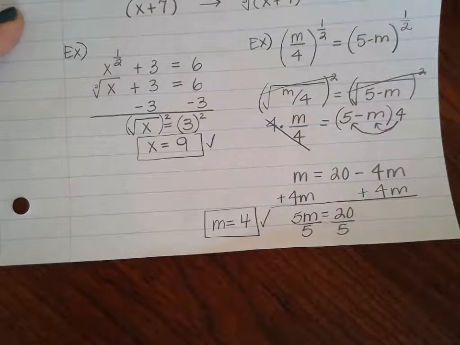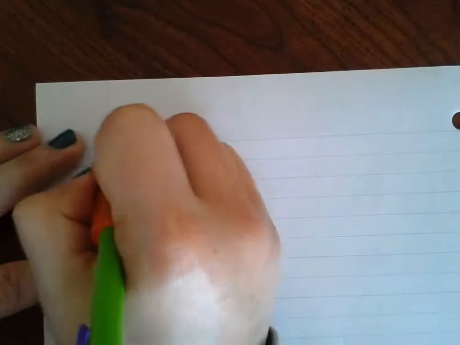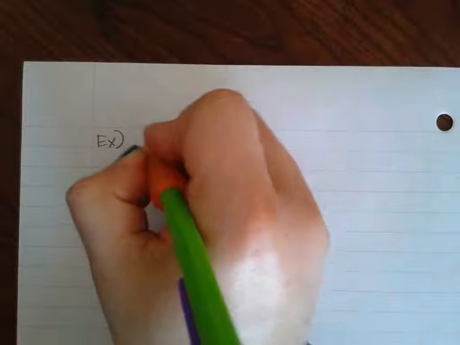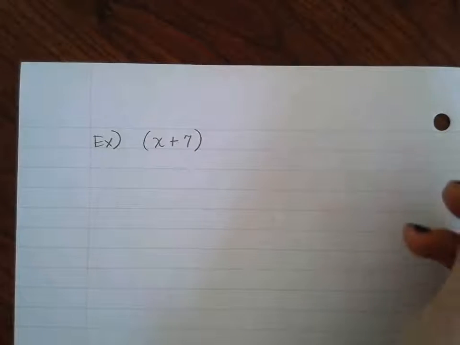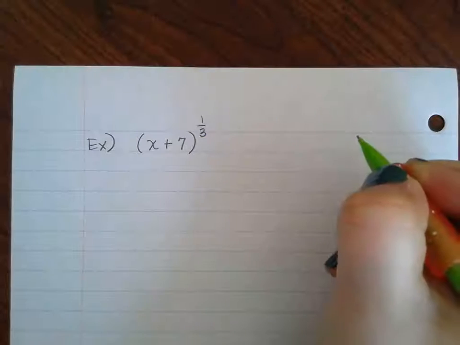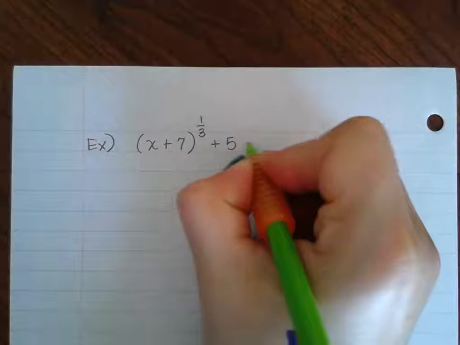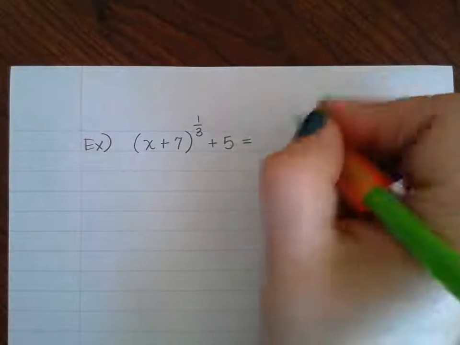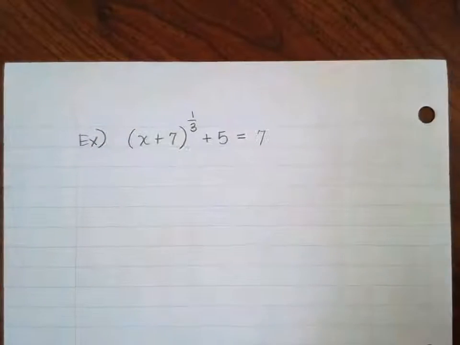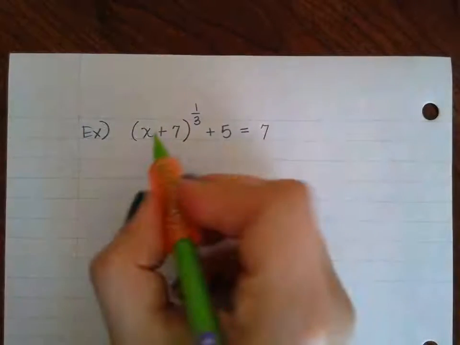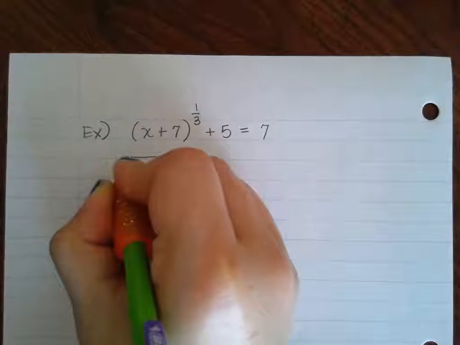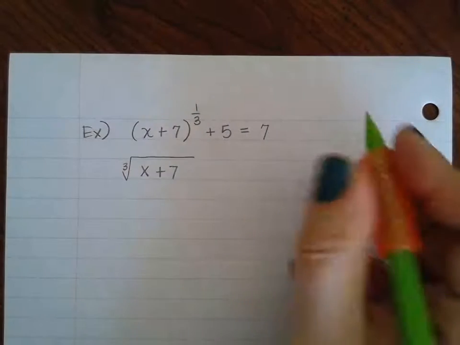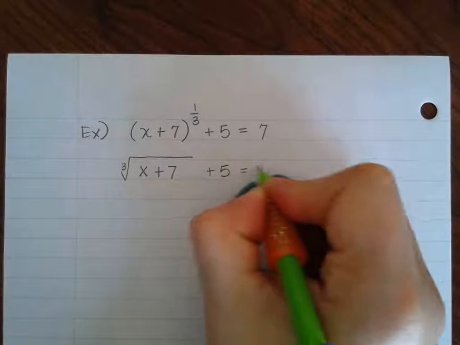Okay, let's try one more. Let's say that we have something like this: x plus 7 raised to the 1/3 power, plus 5, equals, also equals 7. How about that? So now we need to change this into radical form. So this would be the cube root of x plus 7, plus 5 equals 7.